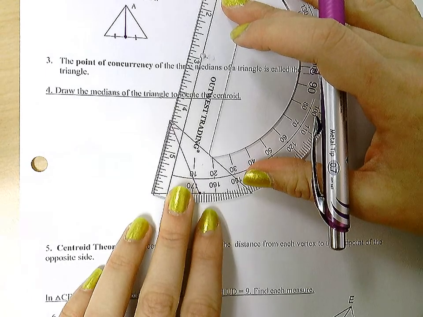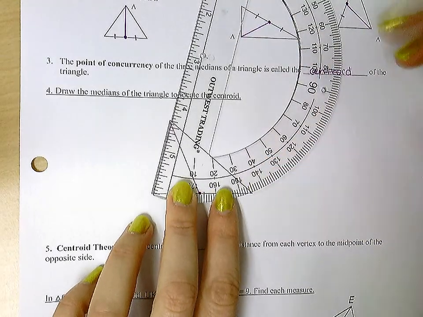And make sure you do it for each side of that triangle. So you should do it 3 times.